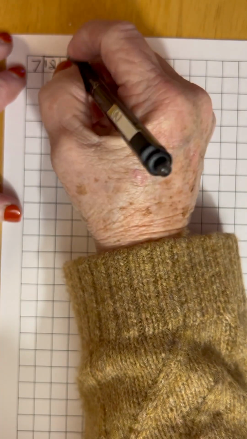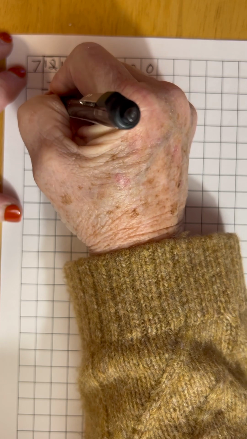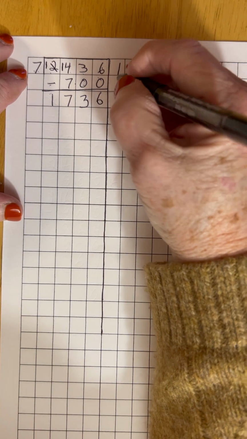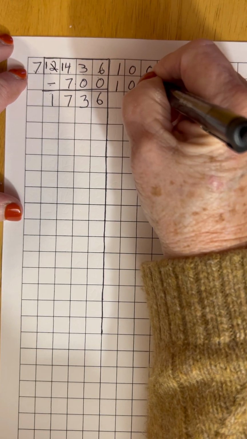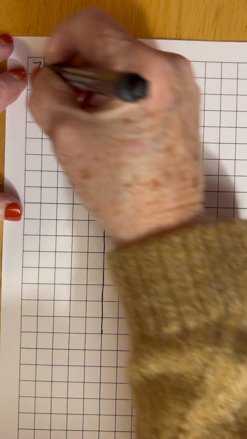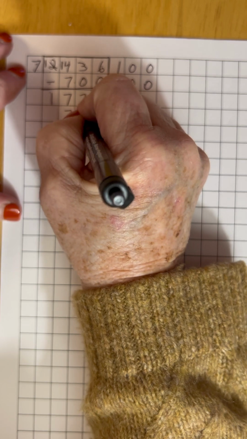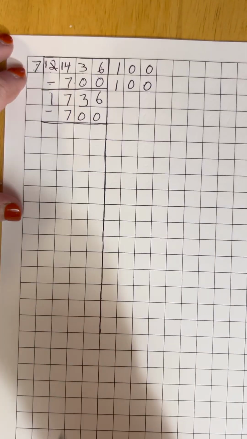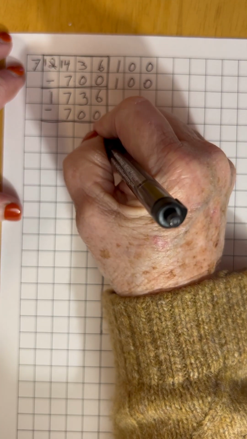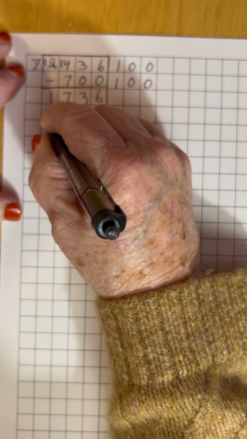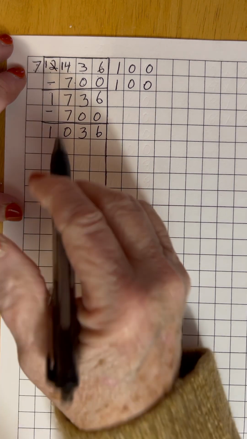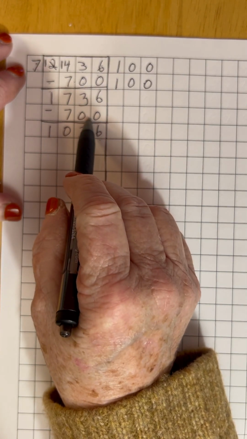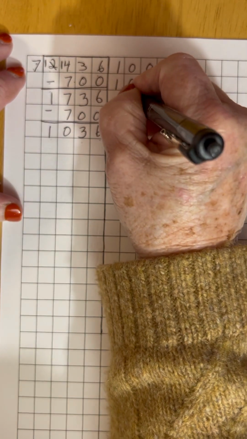14 minus 7 equals 7. Bring down the 1. Now I have 1,736. I'm going to give everybody another $100 bill. 100 times 7 equals 700. I will subtract that from the total. I now have 1,036. That's still bigger than 700, so everybody gets another $100.